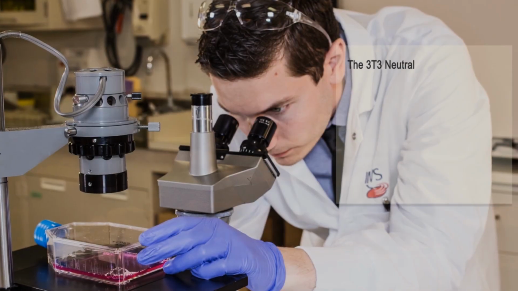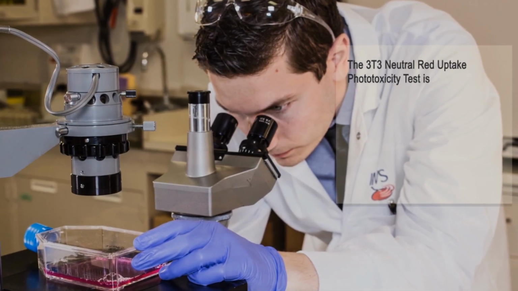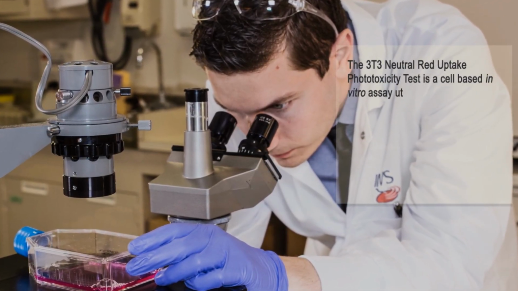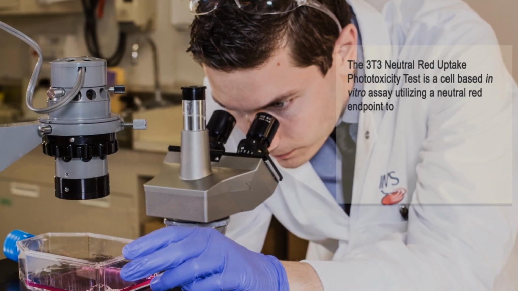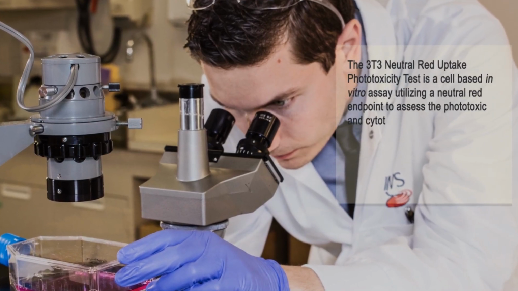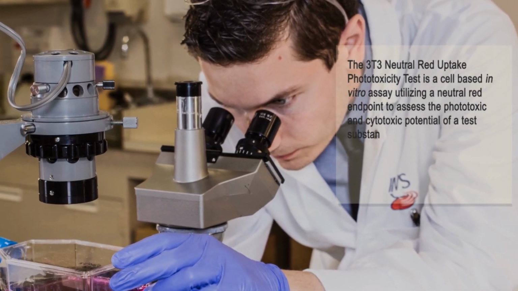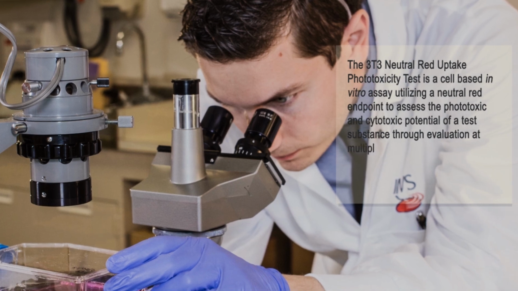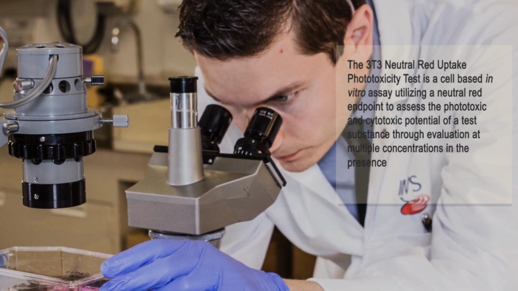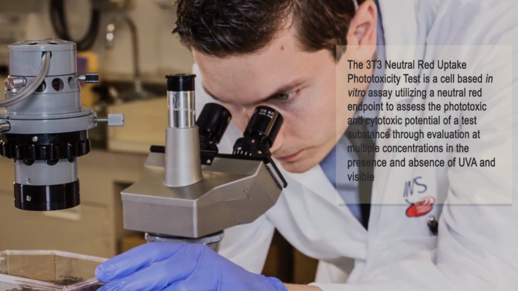The 3T3 neutral red uptake phototoxicity test is a cell-based in vitro assay utilizing a neutral red endpoint to assess the phototoxic and cytotoxic potential of a test substance through evaluation at multiple concentrations in the presence and absence of UVA and visible light.